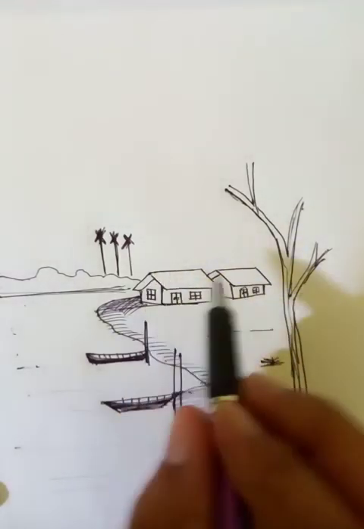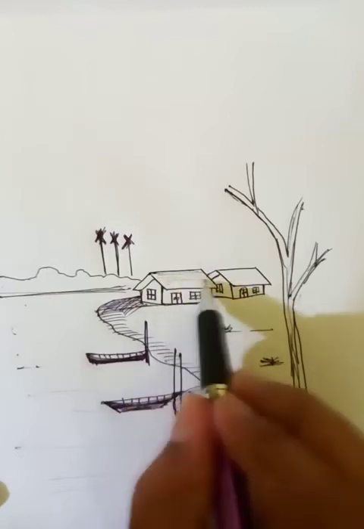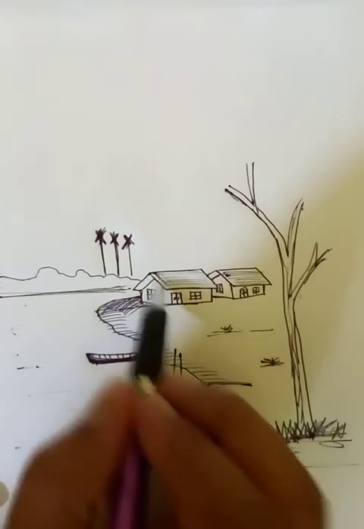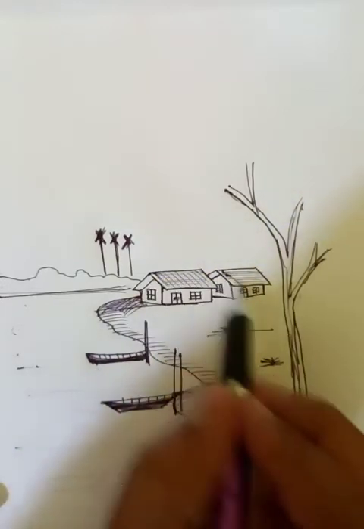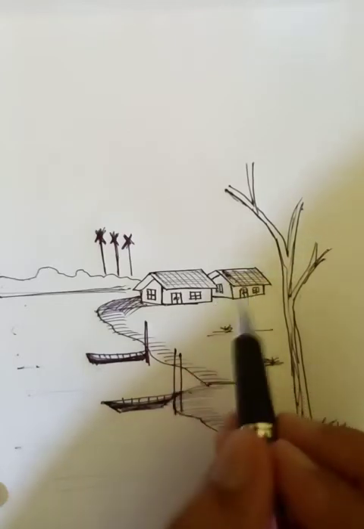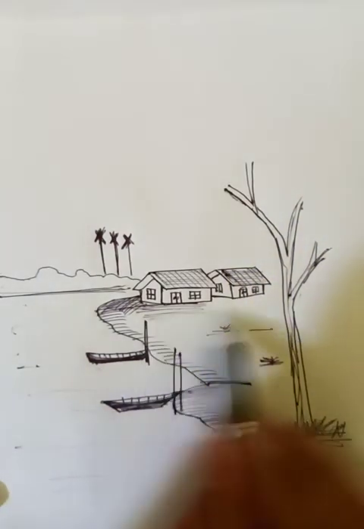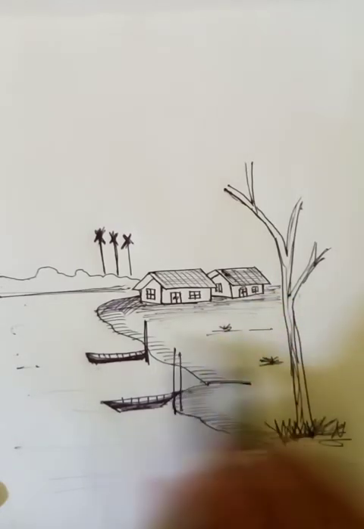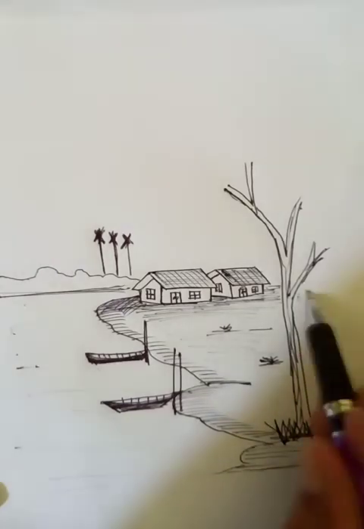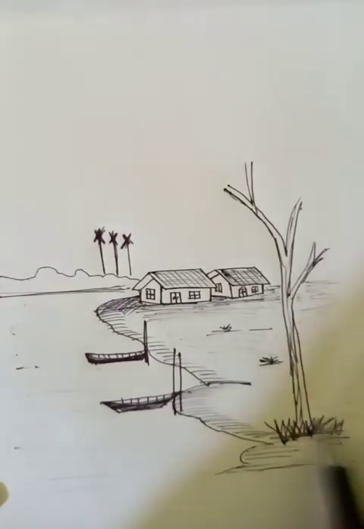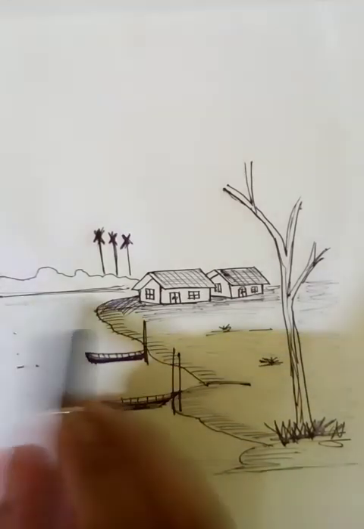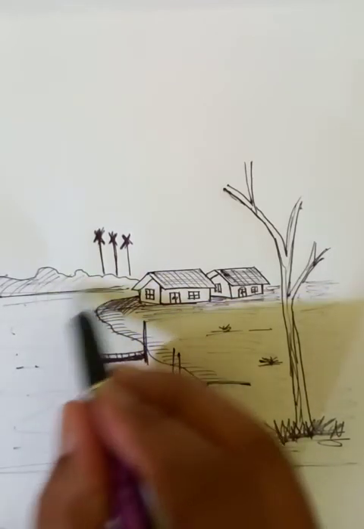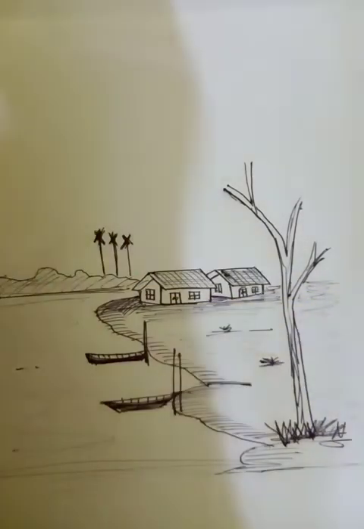All right. The rooftop is darker. Let's put it in a grid pattern. All right. Little shades on the side of the houses. So this is the drawing.